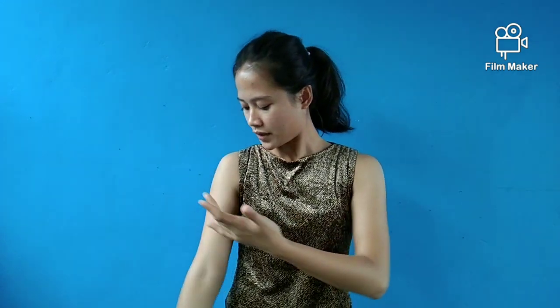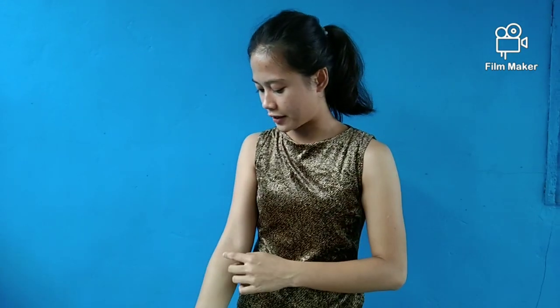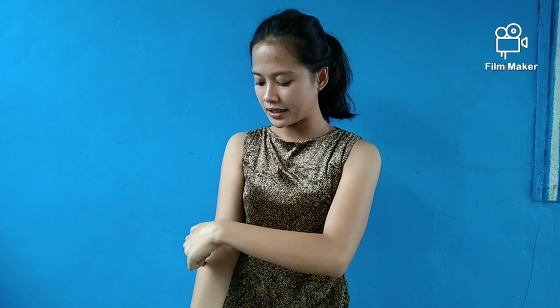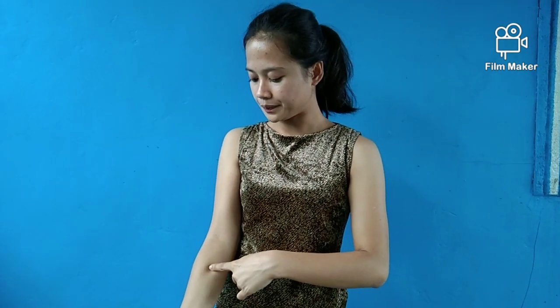Then next we have our neck. Here is the platysma. Then next is the sternohyoid and the sternocleidomastoid. In our shoulder, we have the trapezius, then the deltoid. In our arm, we have here the triceps brachii, then the biceps brachii, then the radialis. Next, our forearm, we have here the pronator teres, brachioradialis, flexor carpi radialis, then the palmaris longus.